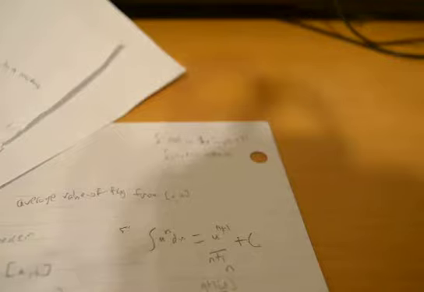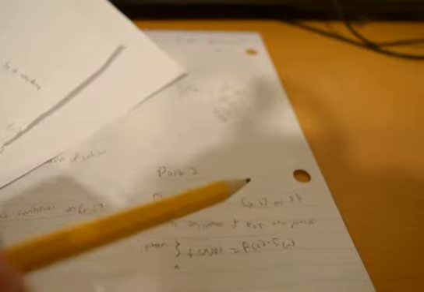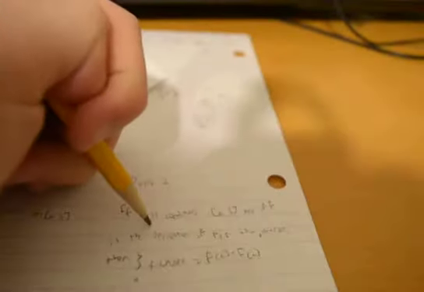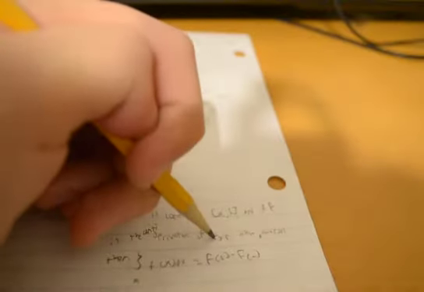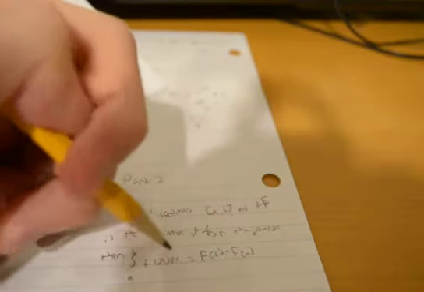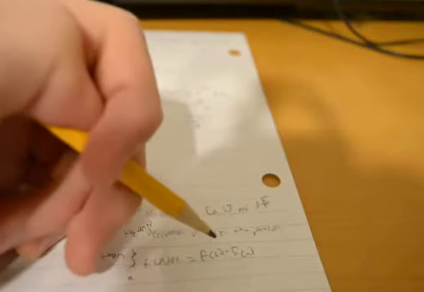So now on to the second part of the fundamental theorem of calculus. If your function f is continuous on the interval a to b, and if F is any antiderivative of little f on the interval, then the integral from a to b of f of x dx equals the antiderivative at b minus the antiderivative at a.